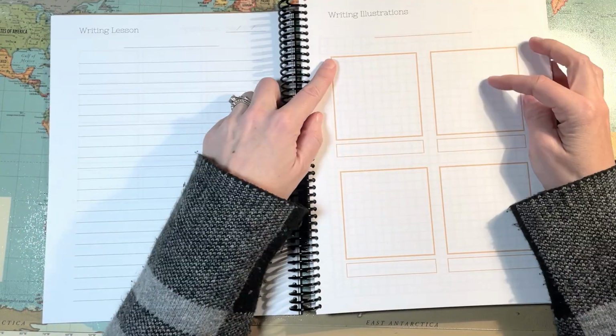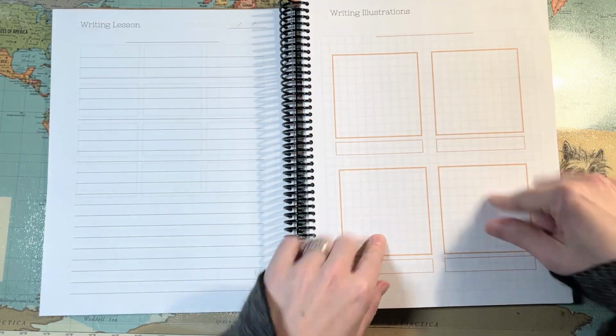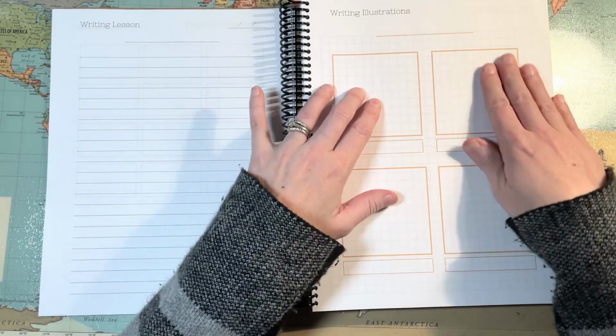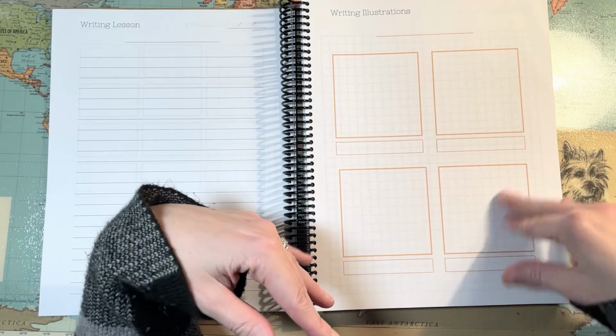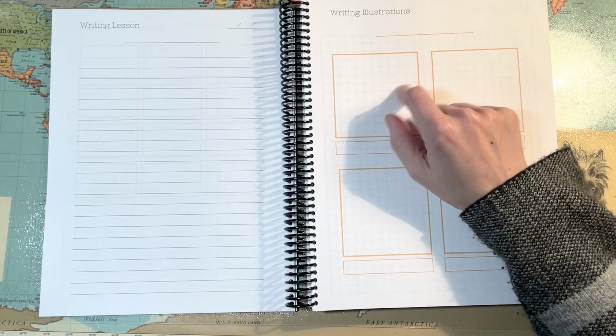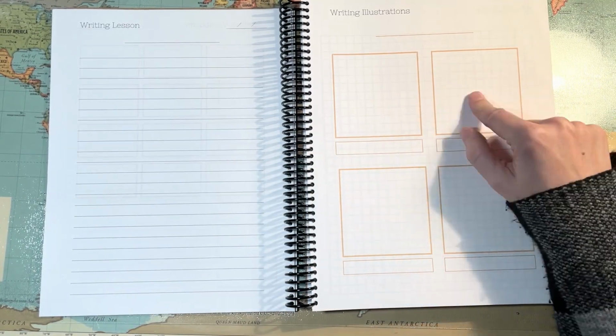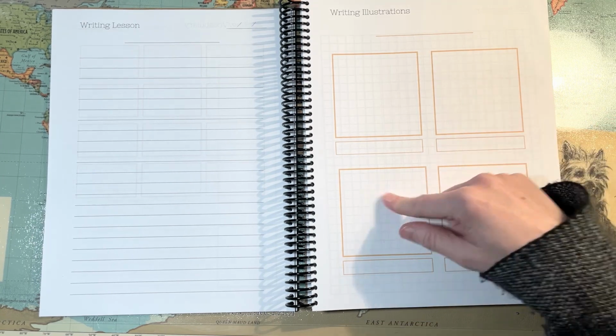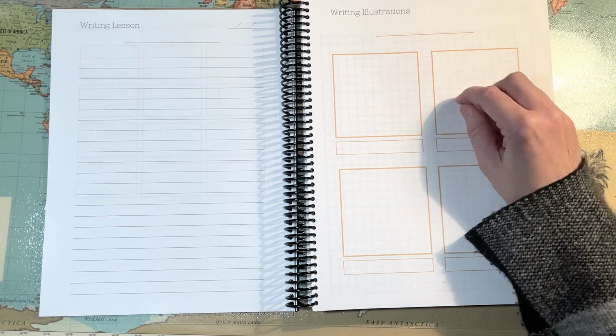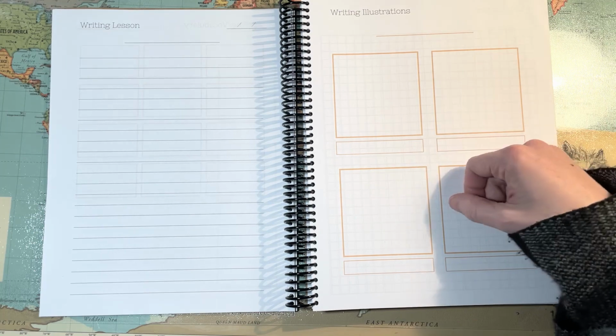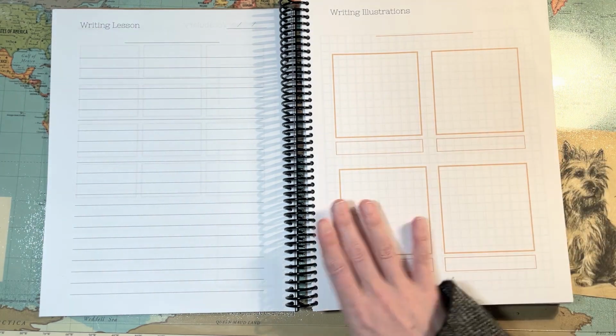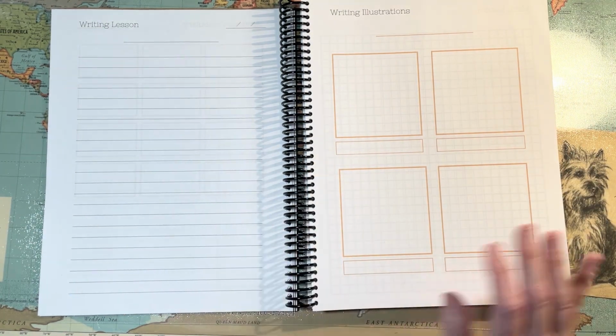And then again, writing illustrations, so they can illustrate what they're writing about. They can put some pictures on there, or they can use this as brainstorming space. Like, what is my topic going to be about? And what about the details? Maybe they sketch them out, or they do little word clusters or something like that before they write them out.